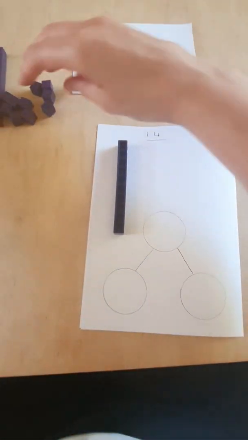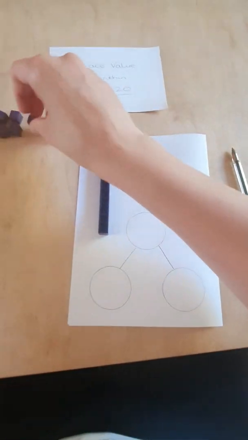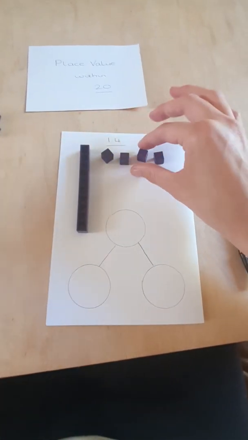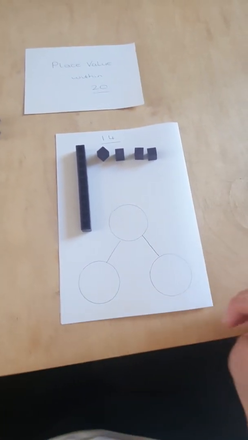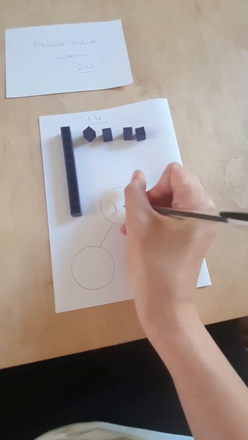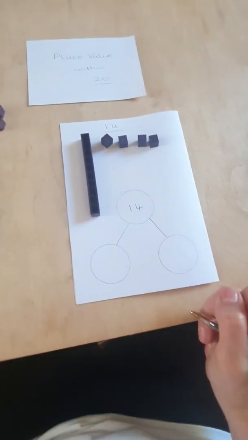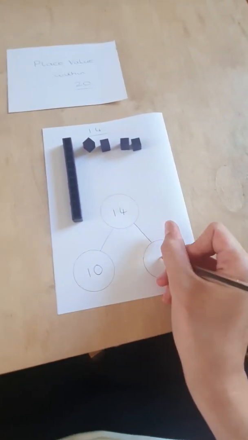We're going to count on using 1s, so 10, 11, 12, 13, 14. So we've got our 4 1s. You should have all had a go at the part whole model here. So we should have our number 14 at the top, and then we've got our 10 and our 4.